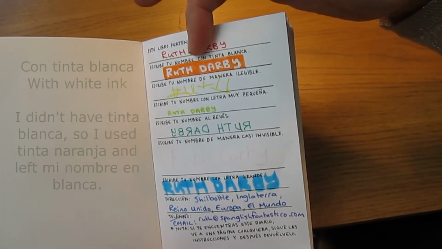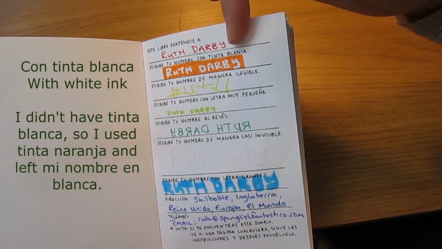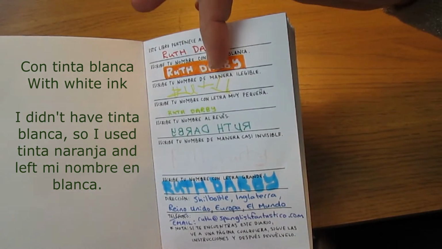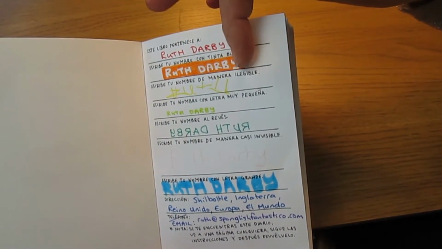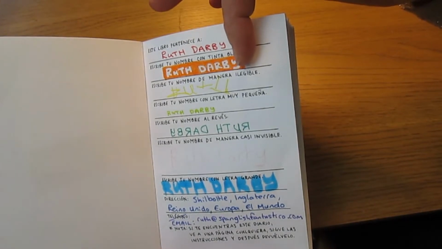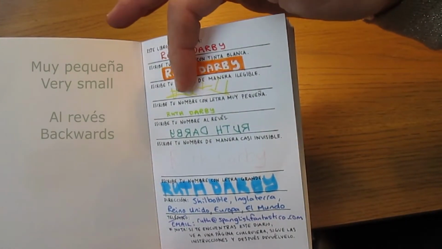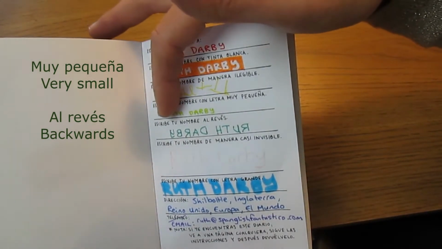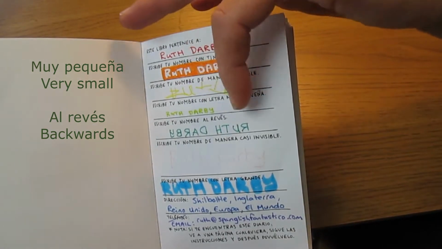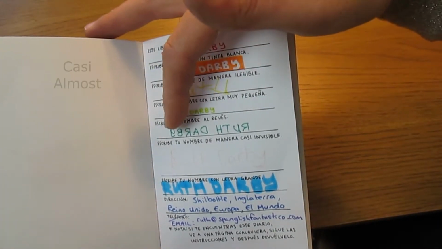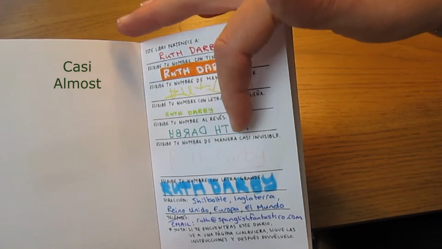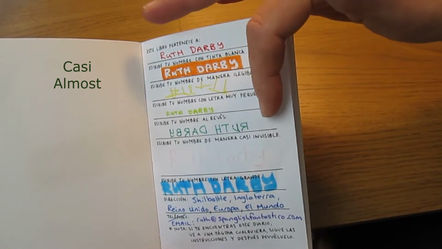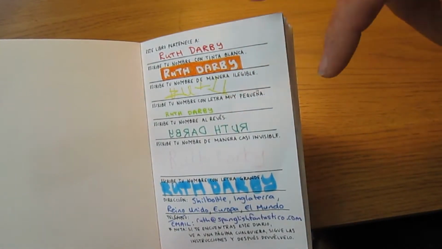Escribe tu nombre con tinta blanca, white ink, tinta. Escribe tu nombre de manera illegible. Escribe tu nombre con letra muy pequeña, very small. Escribe tu nombre al revés, backwards. Escribe tu nombre de manera casi invisible. I love that word, casi, almost invisible, casi invisible.